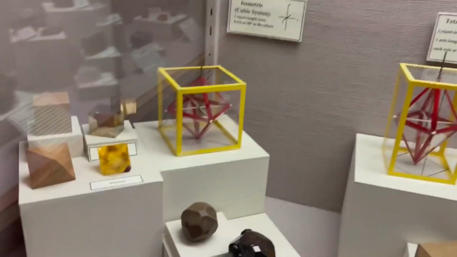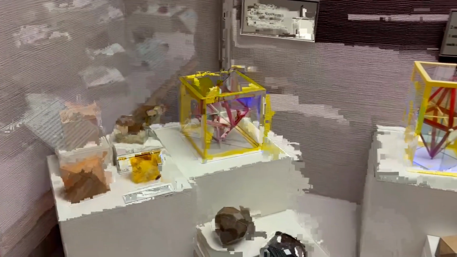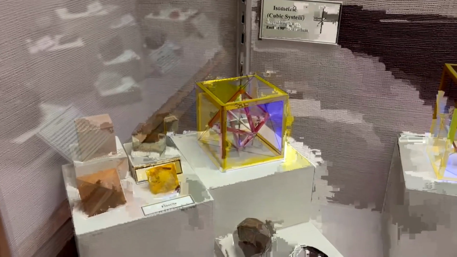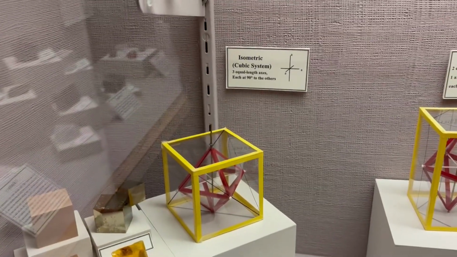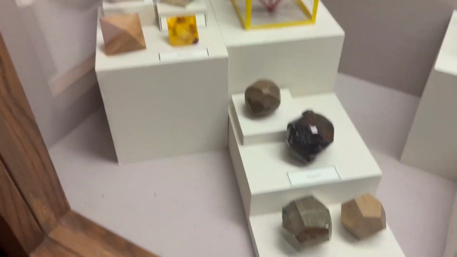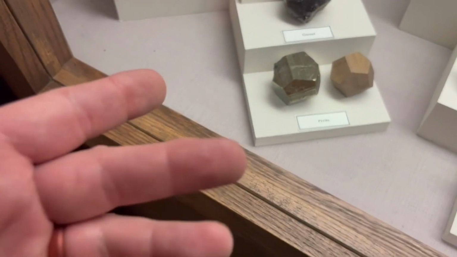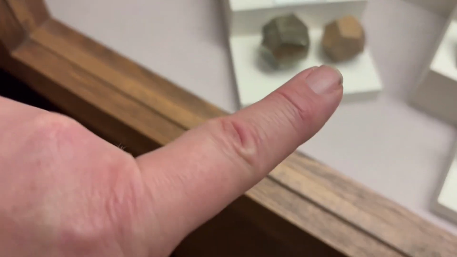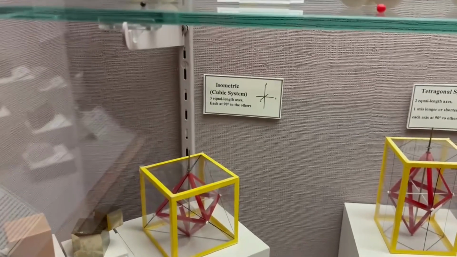So the simplest one, and this is the simplest crystal system, isometric. See, it says cubic in parentheses. I don't call it cubic because, technically, they're not cubes. No, of course they're not cubes. But look at the definition.